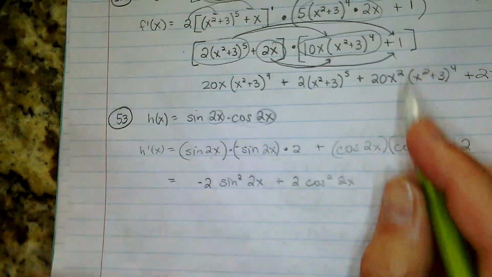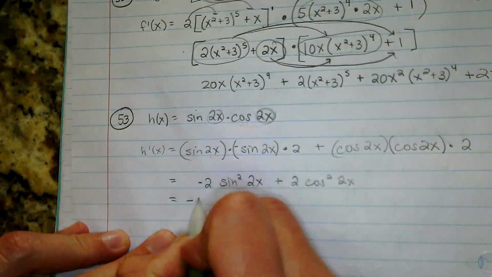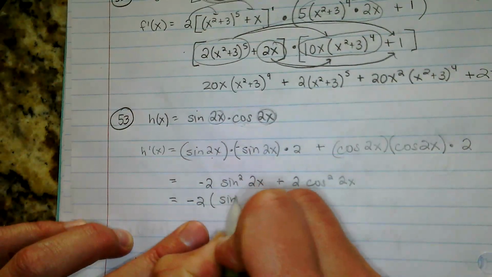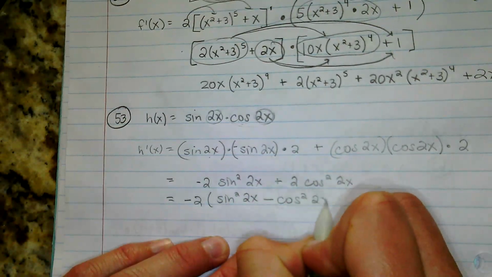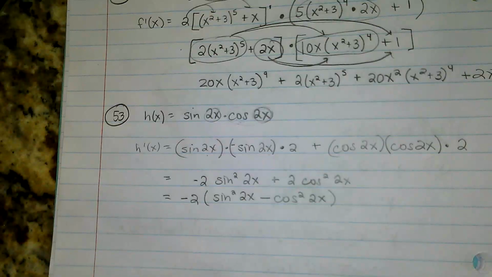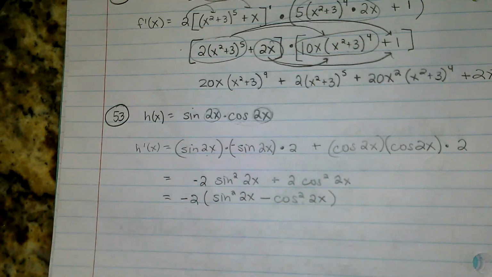2x. And then I believe I would probably factor out a negative 2, leaving me with sine squared of 2x minus cosine squared of 2x. And sine squared plus cosine squared would have been a nice use for an identity.